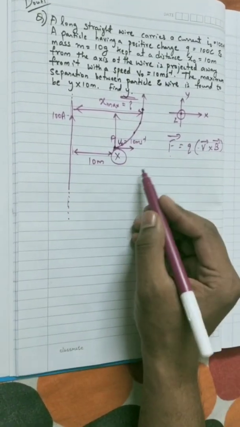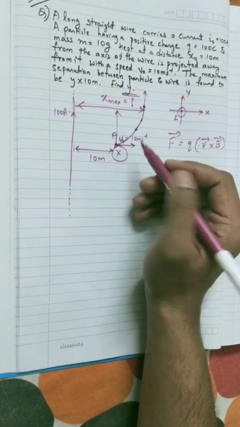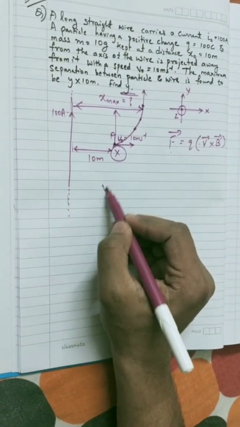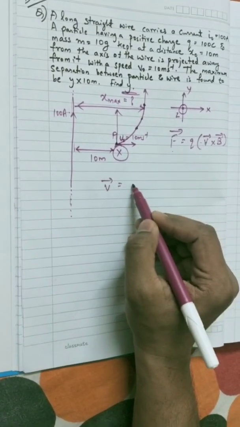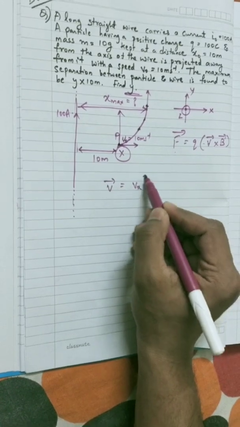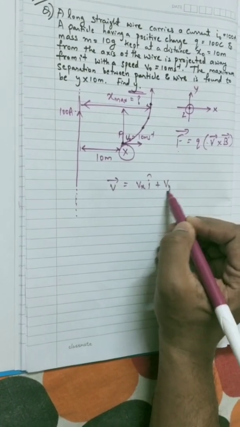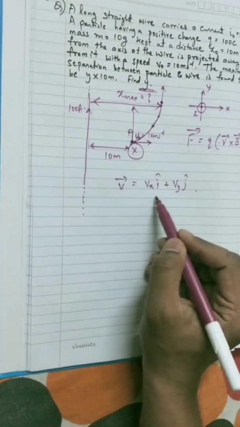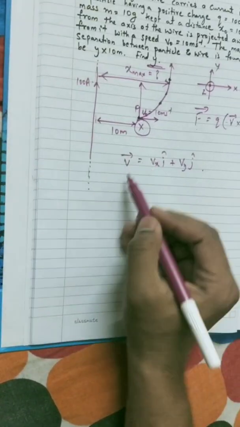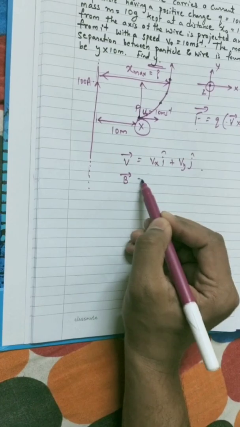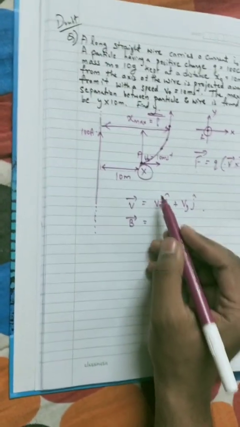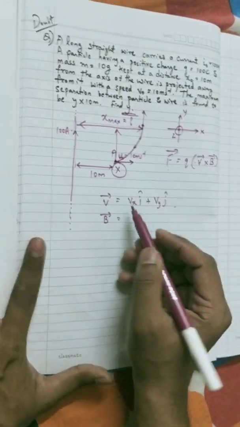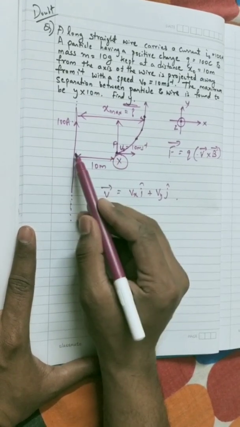First of all, at any general point, the velocity can be written as Vx i cap plus Vy j cap. And at any point the magnetic field can be written in this direction. What is the magnetic field at any point?